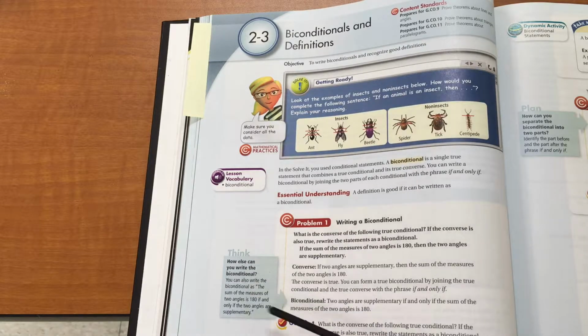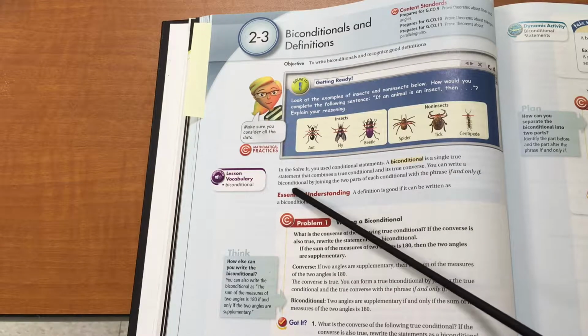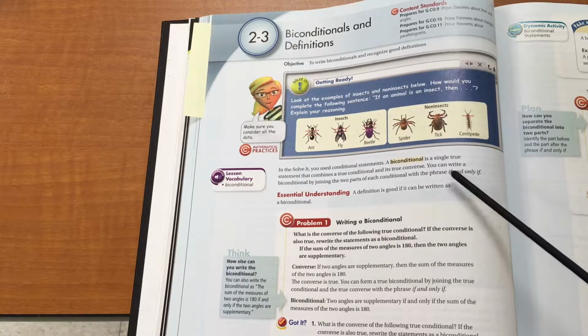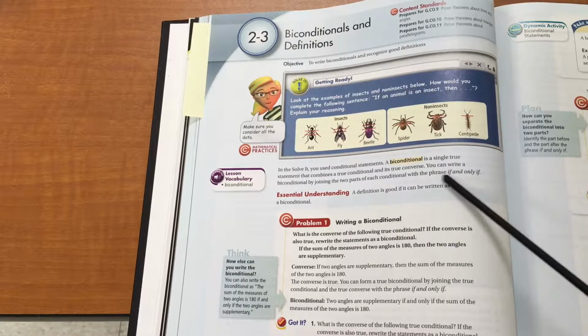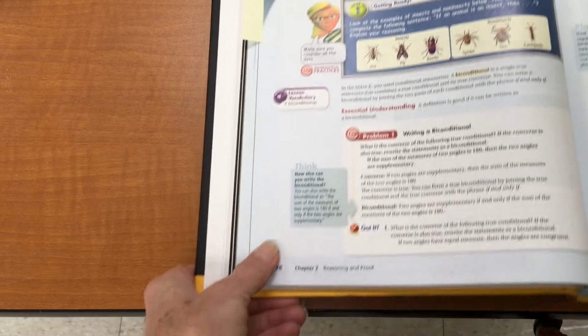So looking back on the last section, the converse was flipping it. You can write a biconditional by joining the 2 parts of each conditional with the phrase if and only if. So that's important when we're talking about conditionals. Let's go to problem 1.